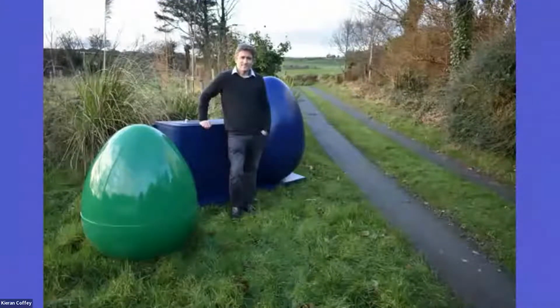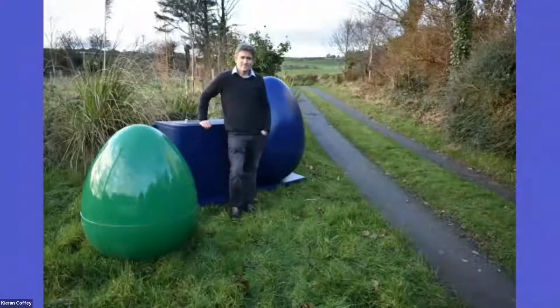And we've been working very closely with a fabricator, and we're going to be sending the blue unit over to the UK in the next couple of weeks. And the green egg on the left is our domestic digester. That's the size of the domestic digester.